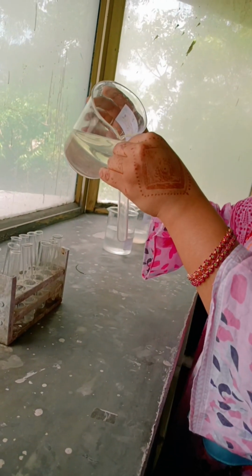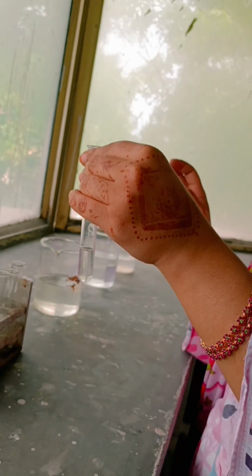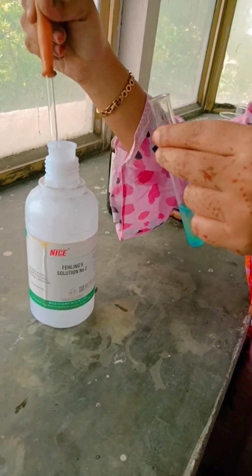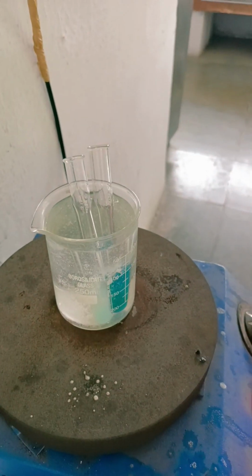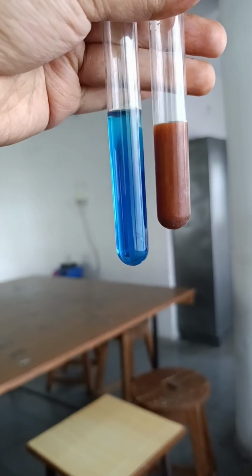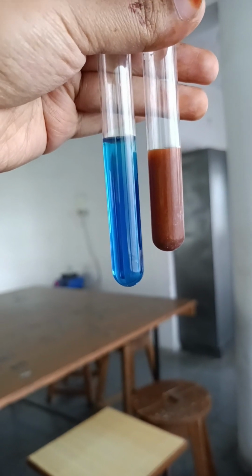Moving up with the next test, that is the Fehling's test. Again, take the sample and add Fehling's solution 1 and Fehling's solution 2 to the sample and keep it for boiling. And you can see here that a precipitate has formed, that is positive for Fehling's, and the blue one is negative for Fehling's, the positive and negative ones.